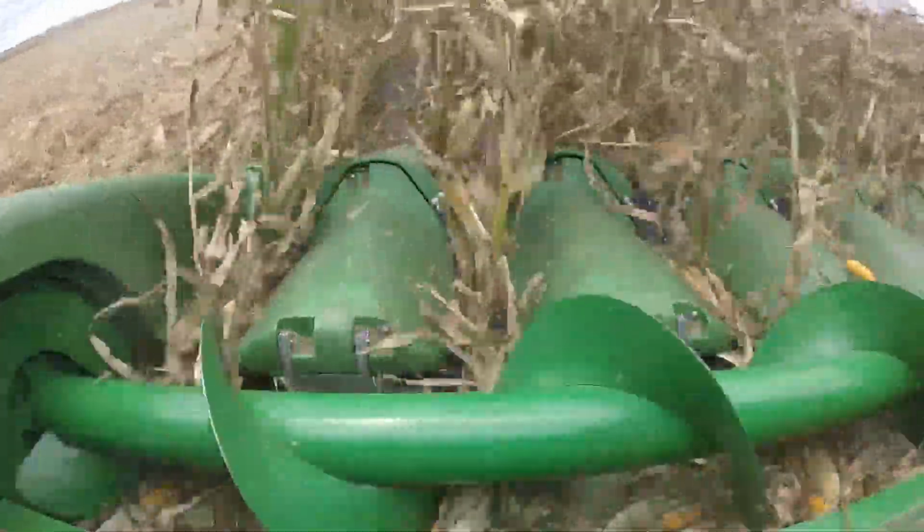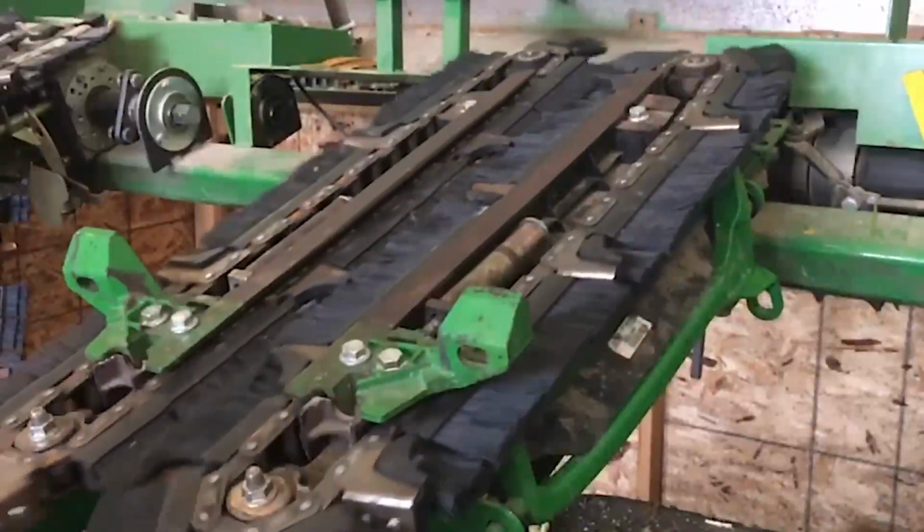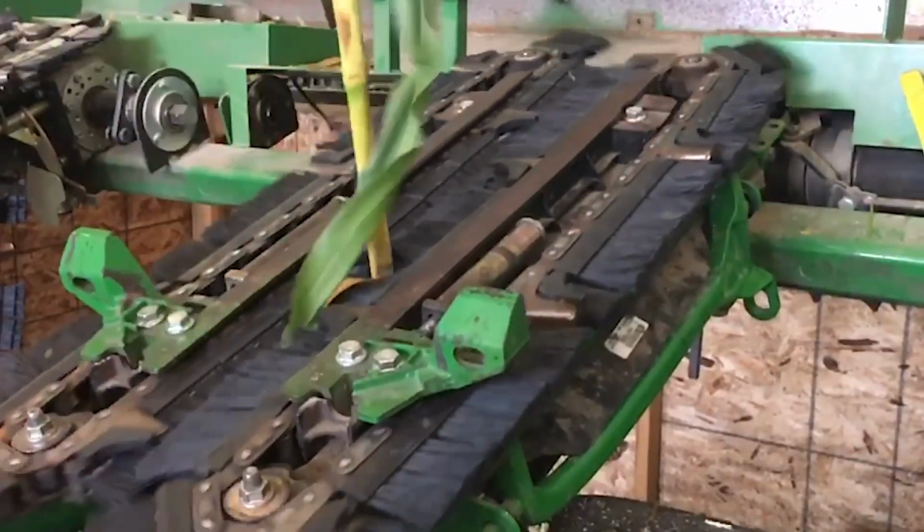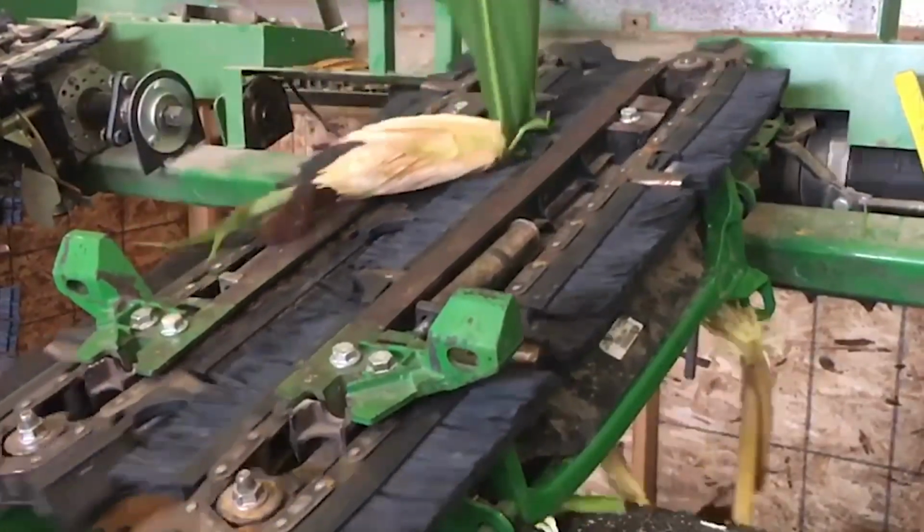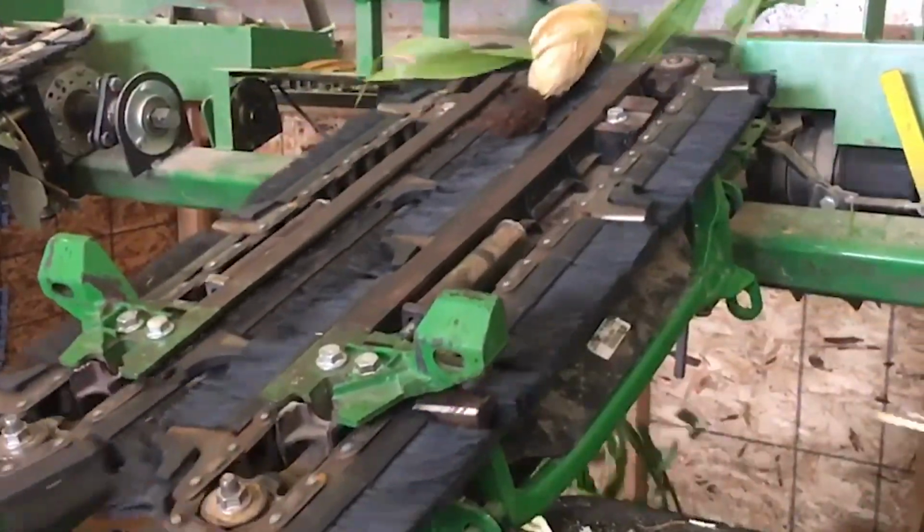So Yield Saver is an OEM gathering chain replacement, and what it does is it covers that gap over top of the deck plates. So that allows us to cushion that ear against the deck plate. As that ear gets pulled down by the stalk rolls, instead of hitting something hard, we're hitting something soft in those brushes, and it's eliminating about 85% of that butt shelling that we typically see with an OEM chain.